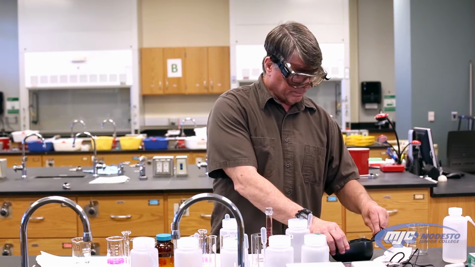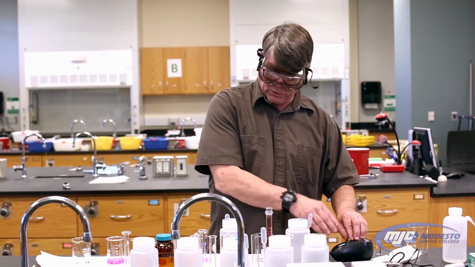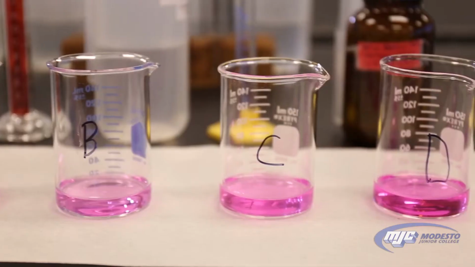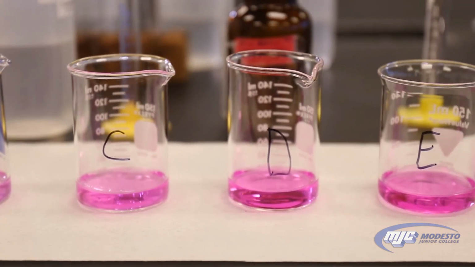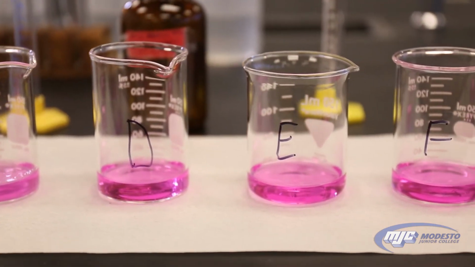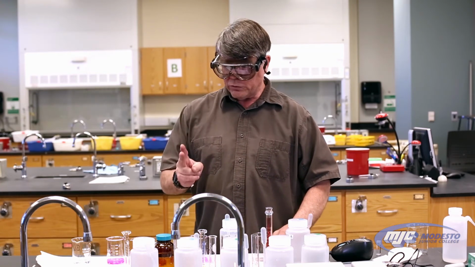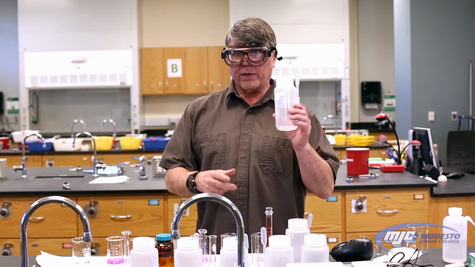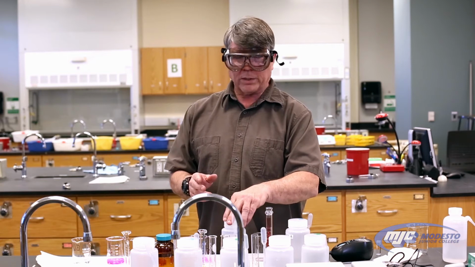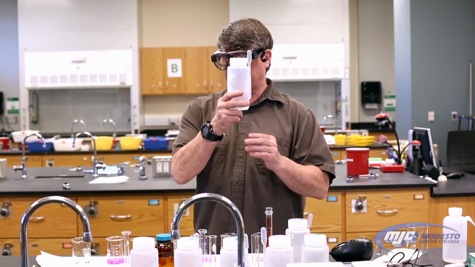Now, to make up our other solutions, A through F, I've already made up B through F. I just want to show you how I do it with solution A. Each of these solutions has 2 milliliters of phenolphthalein in it. The 0.00027 molar that you saw a little bit ago is the concentration in this bottle right here.